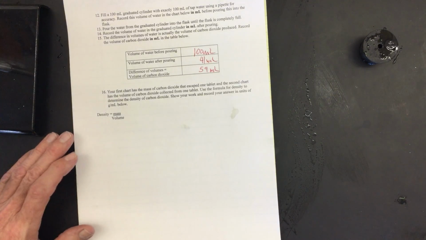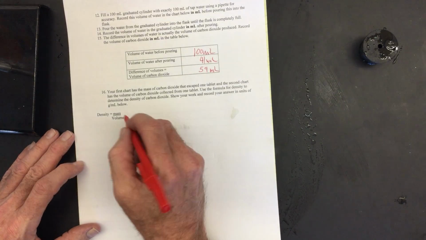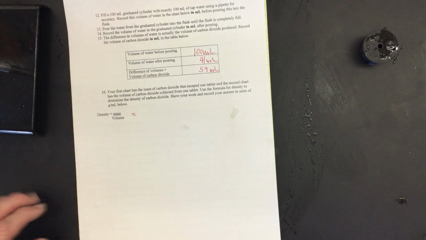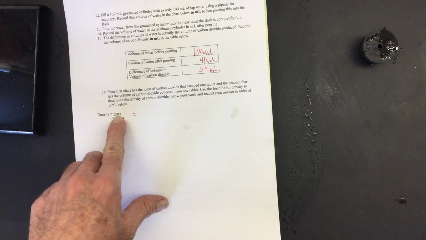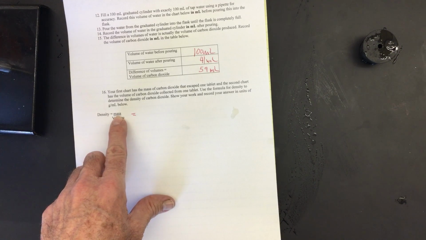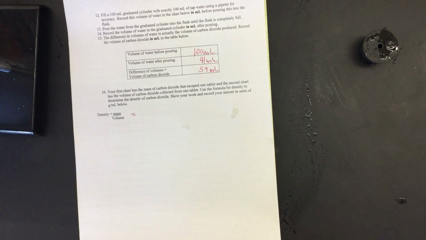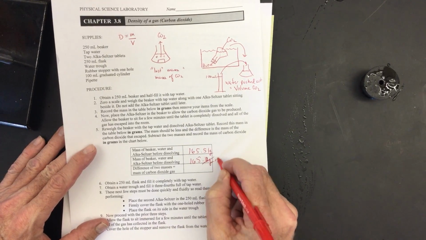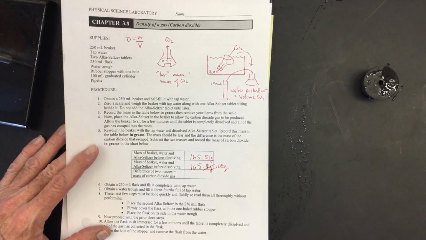So let's try to get the density of our carbon dioxide. We obtain the mass from the initial and starting of the dissolving of the tablet, and the carbon dioxide escaped. The mass actually has changed slightly, so I want to take a look at that. It's 165.08, so we're going to go ahead and record that, just to be precise. 165.08 grams.